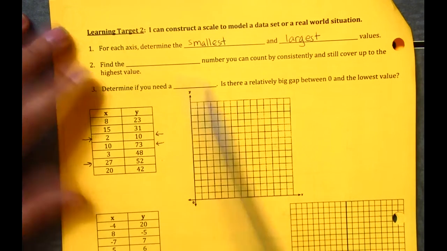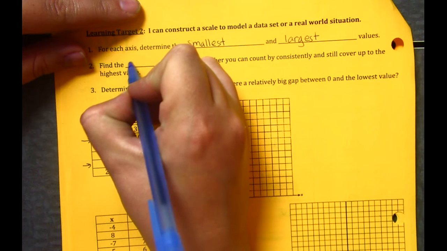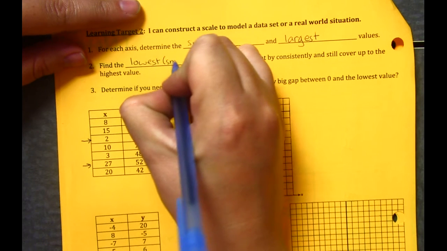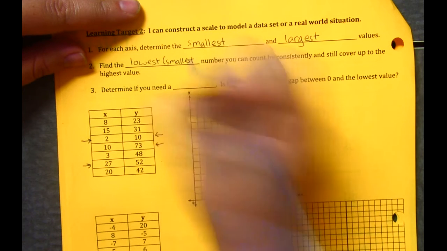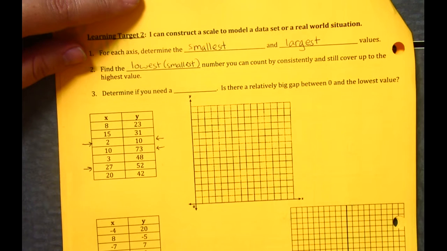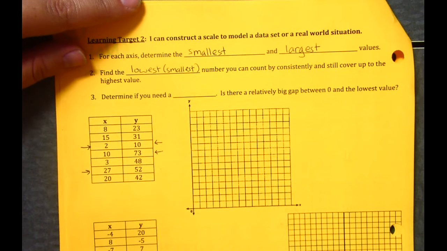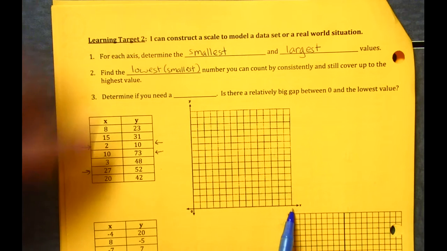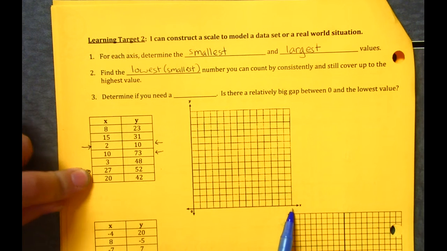Now, find the lowest or the smallest, you could think of it with either of those words, the littlest number that you can count by consistently and still cover up to the highest value. So for example, what's the smallest number I can count by on my x-axis and still make sure that I make it up to 27?